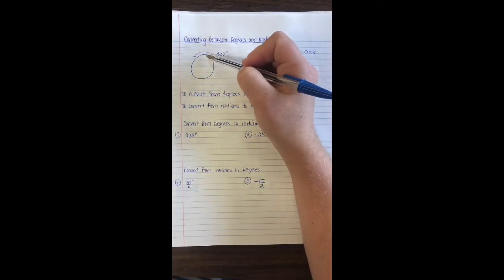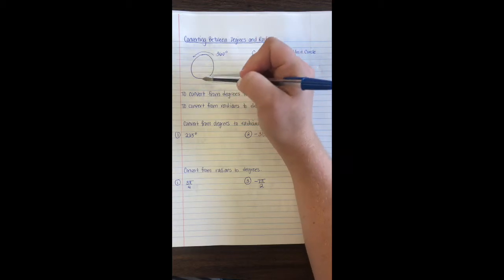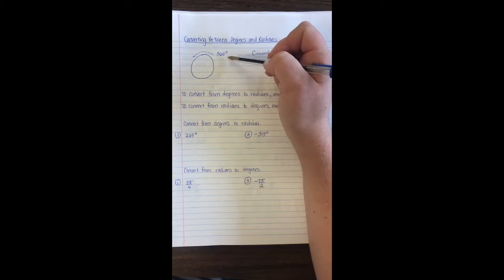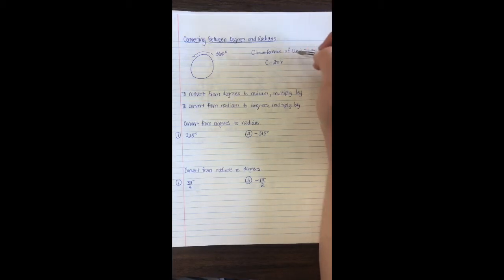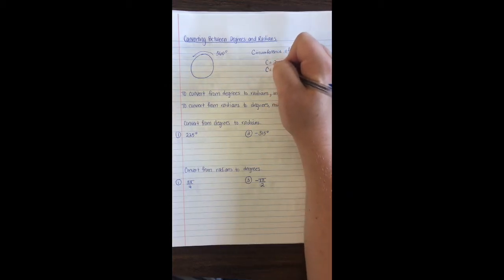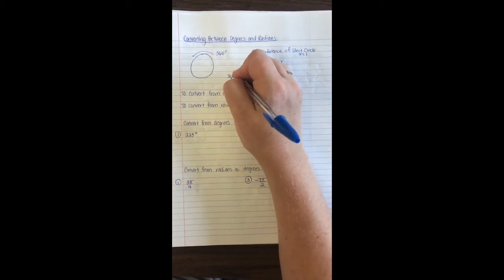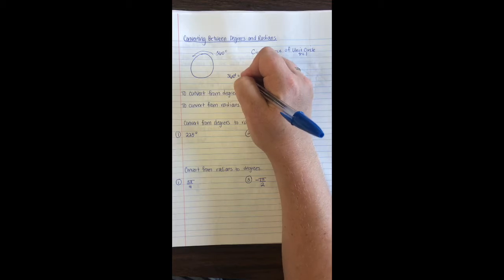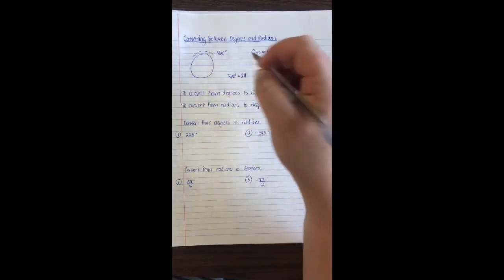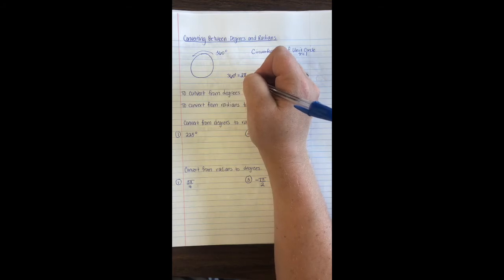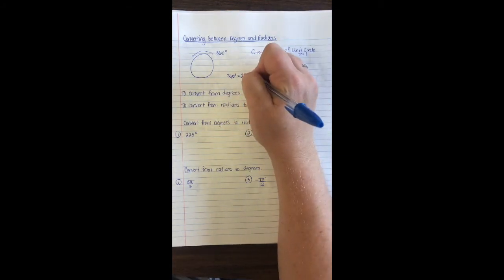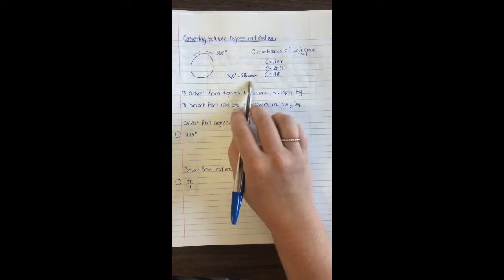If you think about a circle, if I rotate around a whole circle, that whole rotation is 360 degrees. Remember the unit circle has a radius of 1, so its circumference would be 2 pi times 1, or just 2 pi. Going around a whole circle is 360 degrees, which is the same thing as rotating around 2 pi units. So 360 degrees and 2 pi are the same thing. 2 pi is actually a radian value. Technically that's your conversion rate.